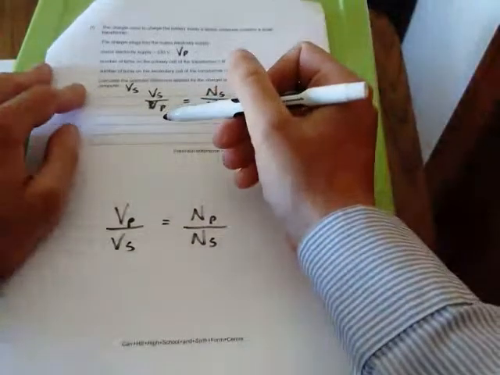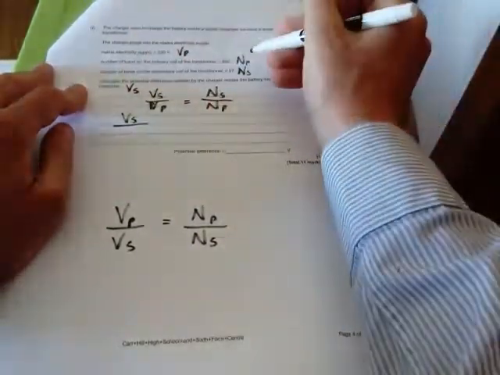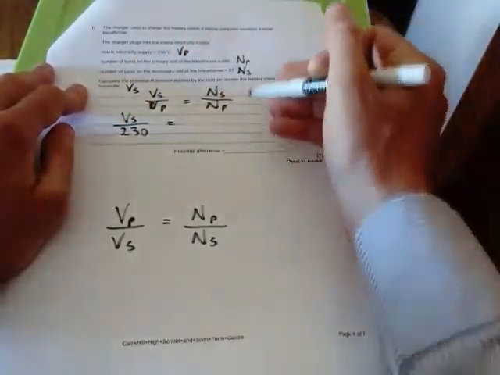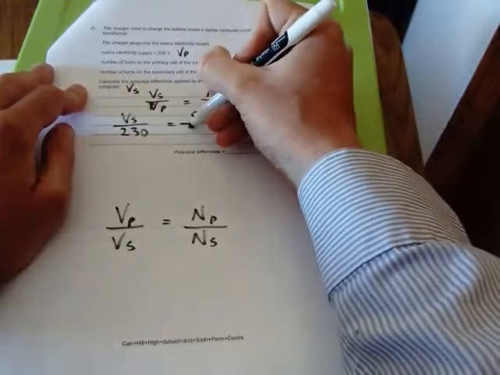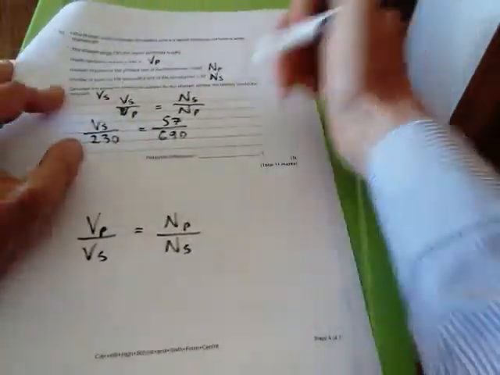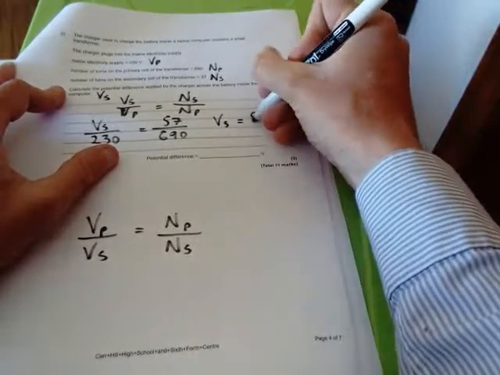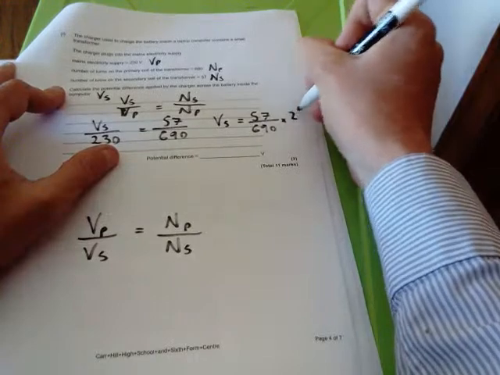So now I can put the numbers in where I know them. Well, I don't know VS. I'm trying to find VS, but VS divided by 230 equals NS, which was 57, divided by 690. And therefore, to find VS, and sorry about the slight mess when I'm doing this in felt tip, you would have that it's 57 divided by 690 times 230. And you just run that through a calculator. So I'll do that now.